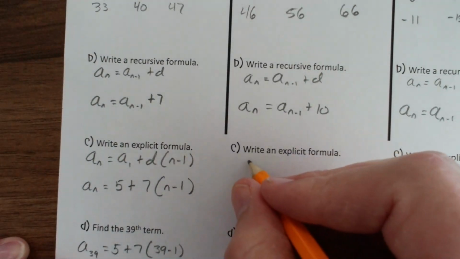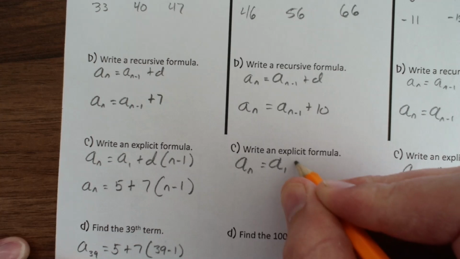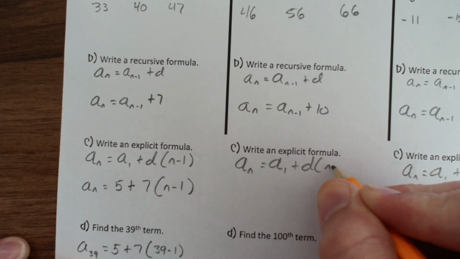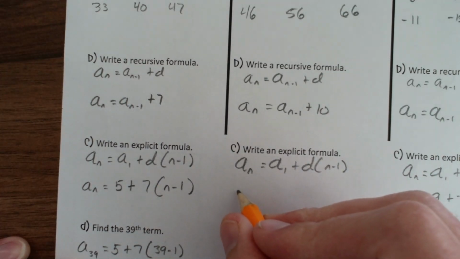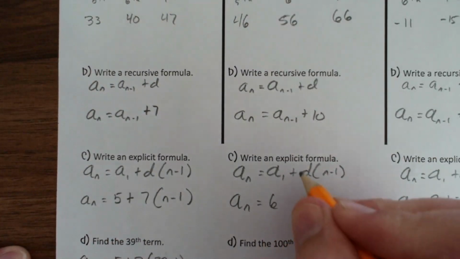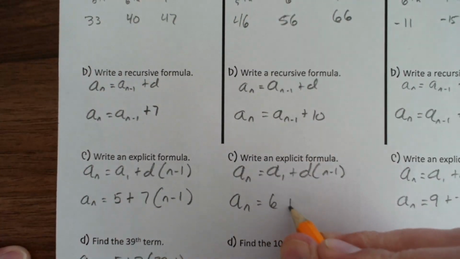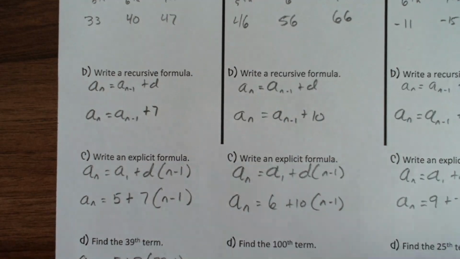The explicit formula starts off as a_n equals a_1 plus d times (n minus 1). And I'll write a_n equals my very first term, which is 6, d, which is 10, and then (n minus 1).